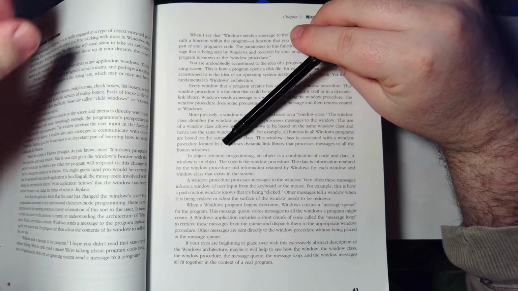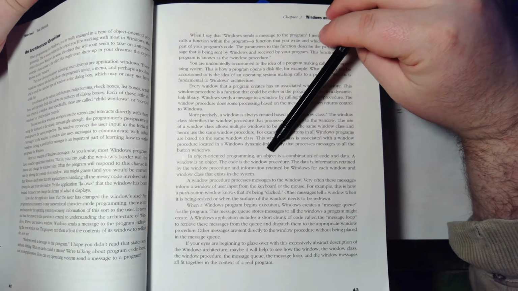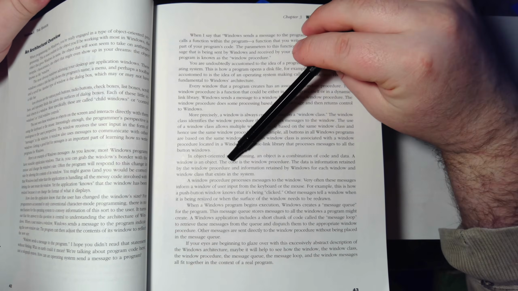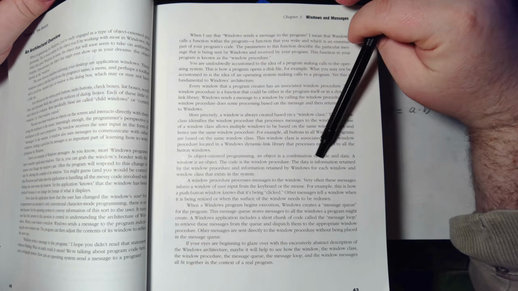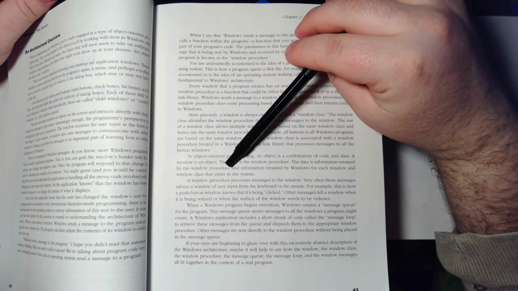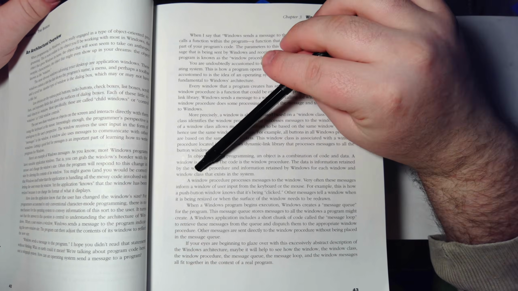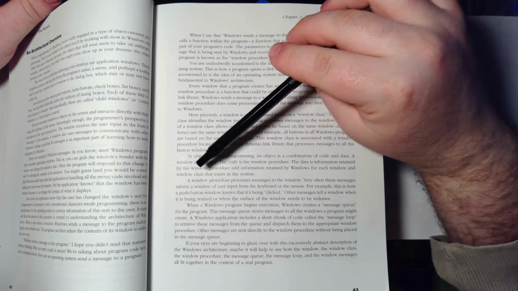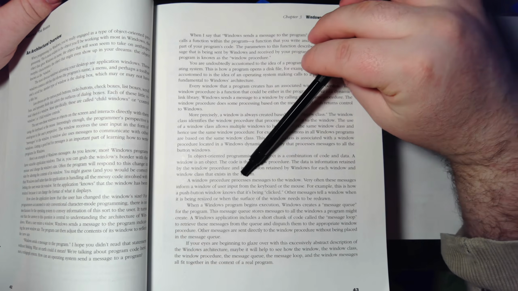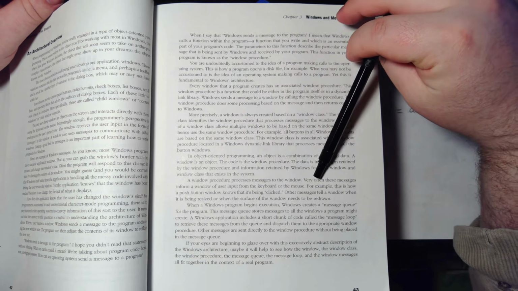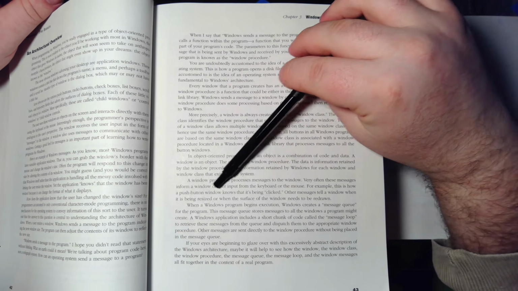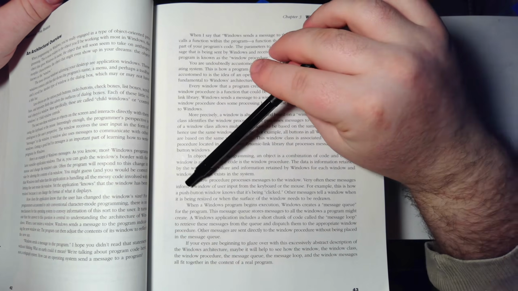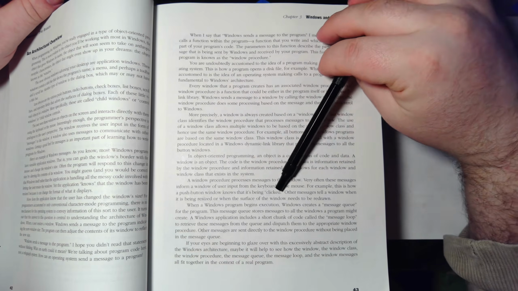In object-oriented programming, an object is a combination of code and data. A window is an object. The code is the window procedure. The data is information retained by the window procedure and information retained by Windows for each window and window class that exists in the system. A window procedure processes messages to the window. Very often, these messages inform a window of user input from the keyboard or the mouse. For example, this is how a push-button window knows that it's being clicked.